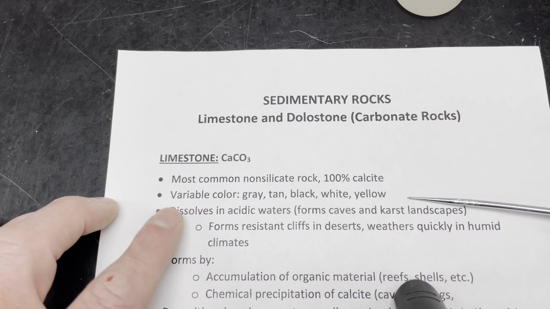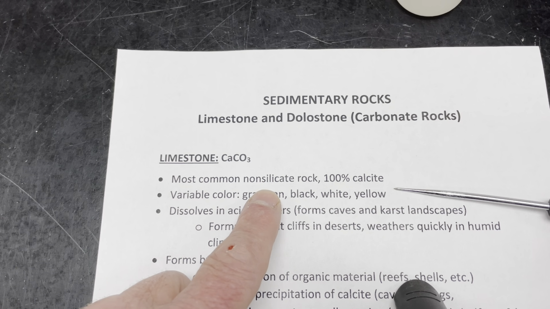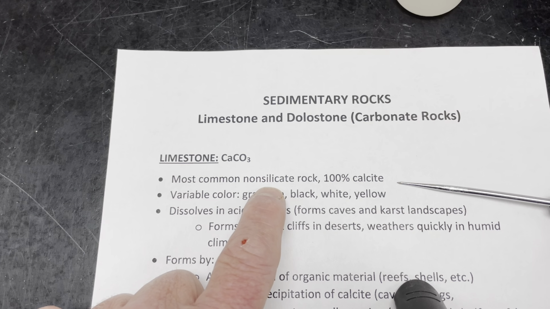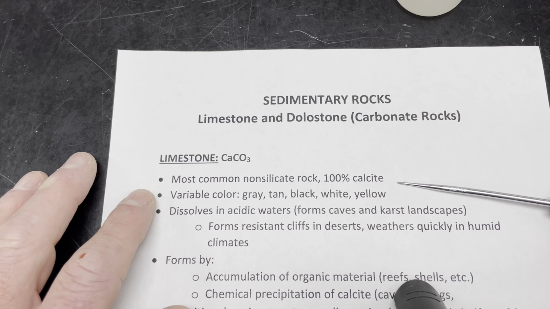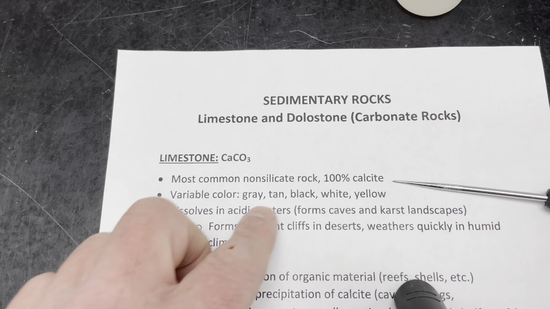But limestone is actually one of our most common rocks that is not made out of silicate minerals. Silicate minerals would be things like quartz. We went through a lot of different silicate minerals as we talked about igneous rocks, because those are predominantly made out of silicate mineral material. This one's a little bit different because it does not contain silicate minerals at all. It's dominantly these carbonate minerals like calcite.